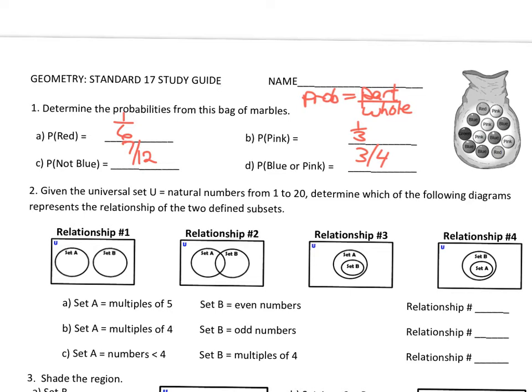The next problem says, given the universal set U is the natural numbers from 1 to 20, so the counting numbers from 1 to 20, determine which of the following diagrams represents the relationship of the two defined sets. Okay, so multiples of 5 going from 1 to 20, that'd be 5, 10, 15, and 20.